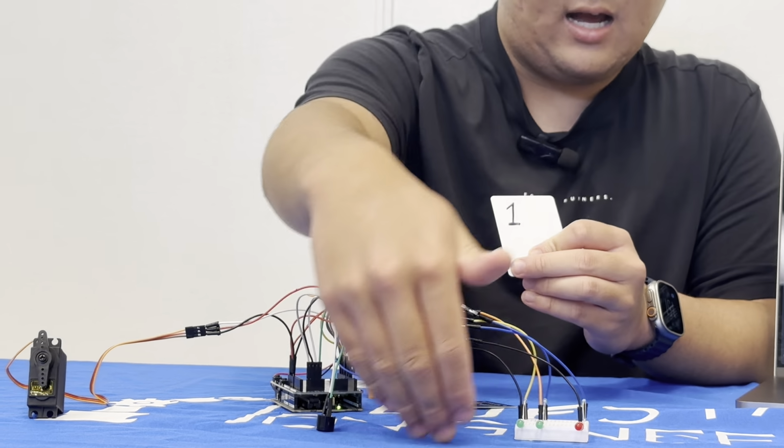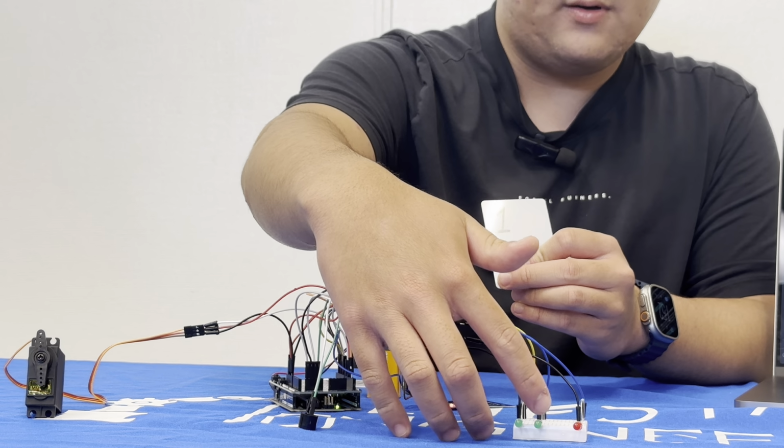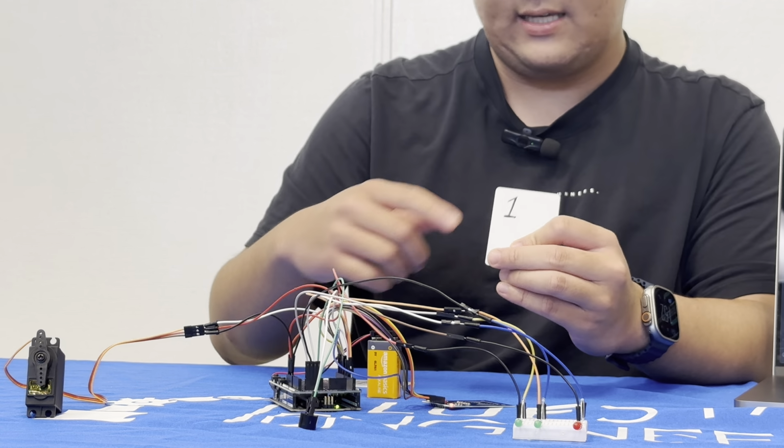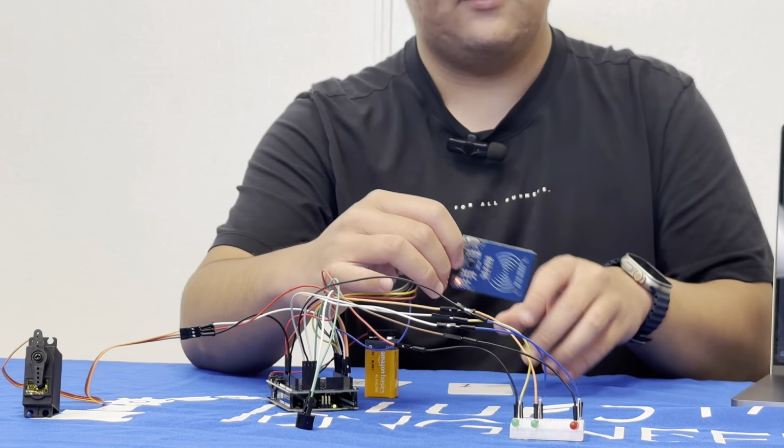So you see you have three status lights right here. This is status 1 and 2. This will light up when the correct keycard 1 is scanned, and this will light up when keycard 2 is scanned. So here's the demo.